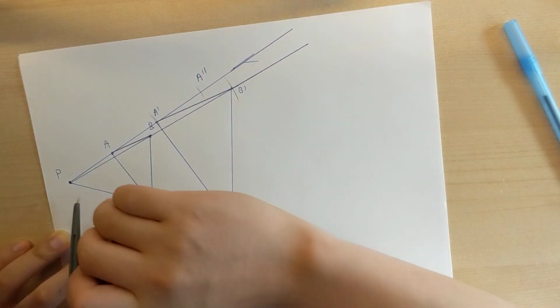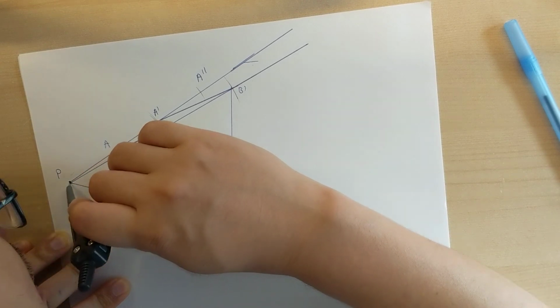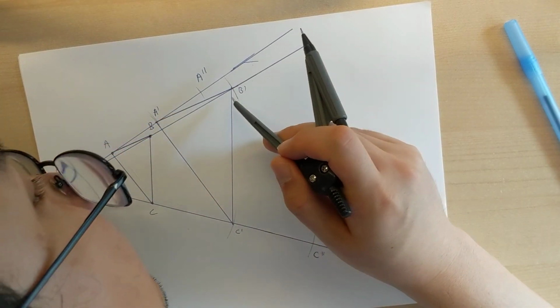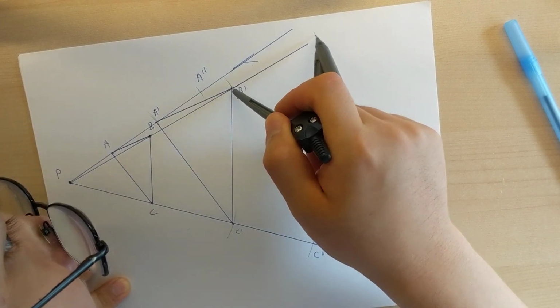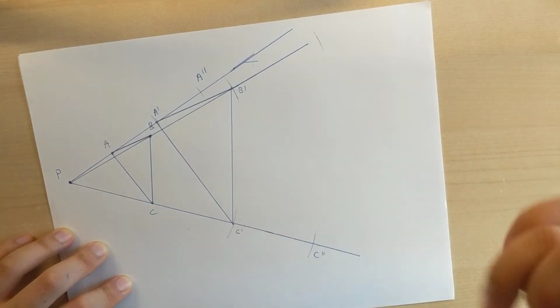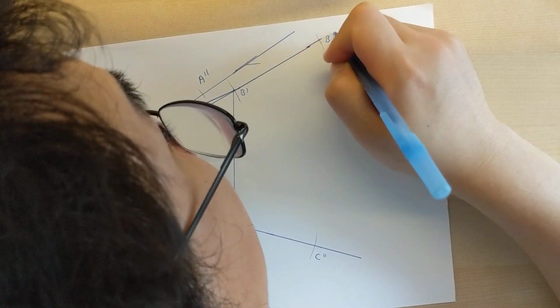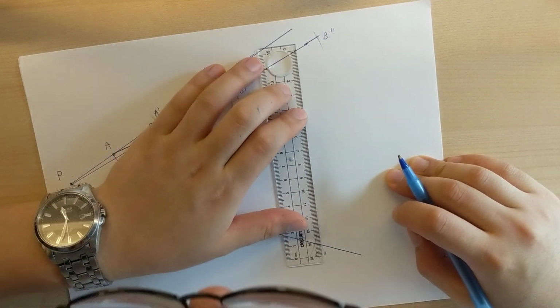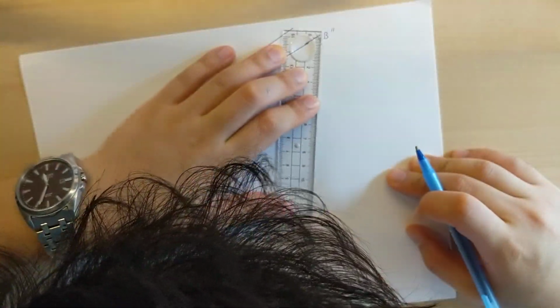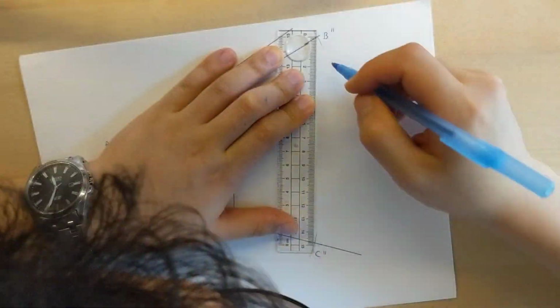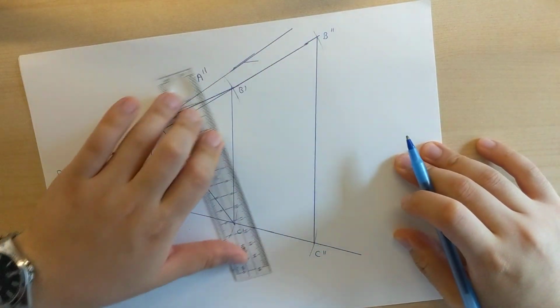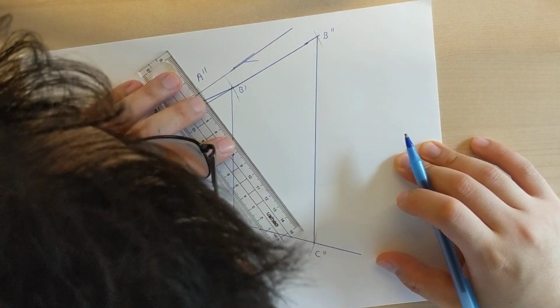And one last time. Oh, looks like I need to extend that line a little further, which I'm going to do right now. So this is going to be my B double prime. So I will now connect B and C together. I will connect A and C together.